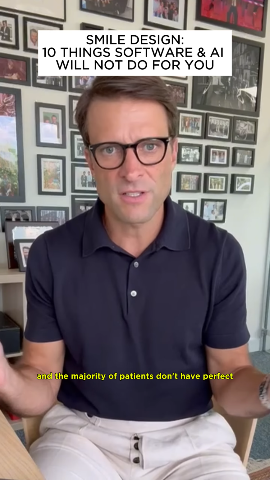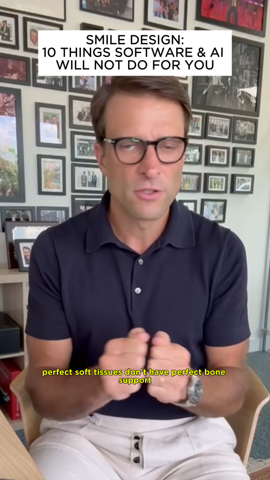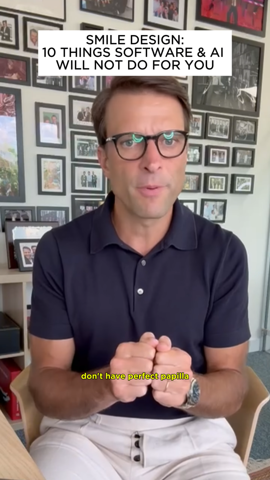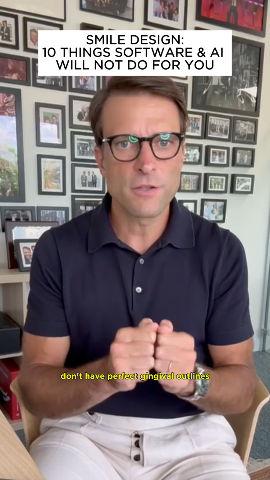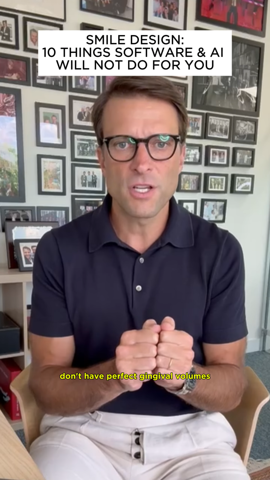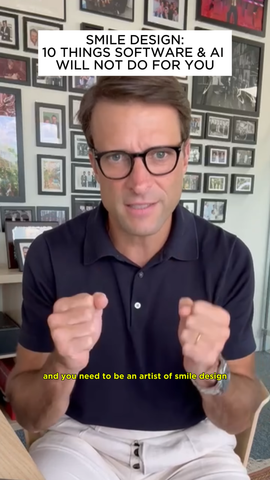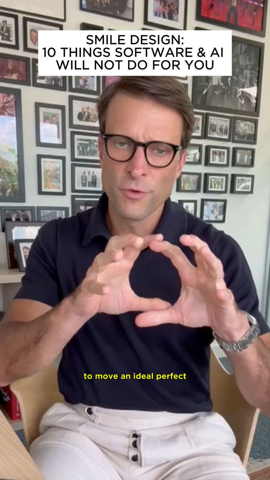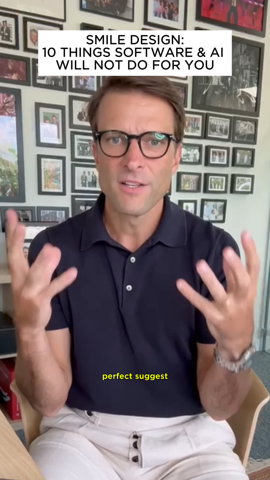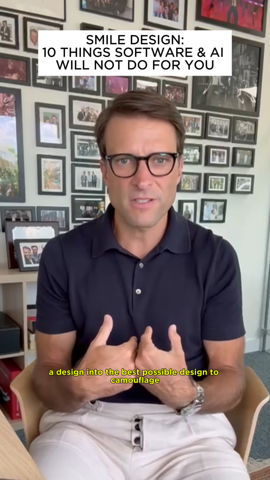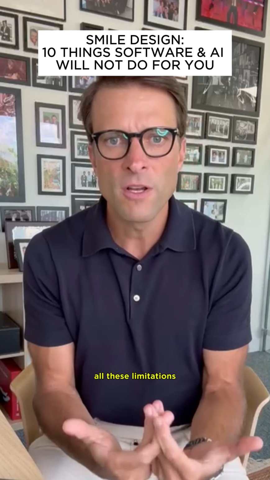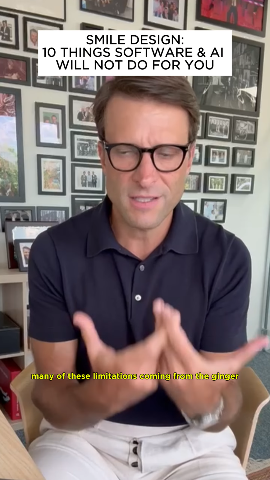And the majority of patients don't have perfect soft tissues, don't have perfect bone support, don't have perfect papillas, don't have perfect gingival outlines, don't have perfect gingival volumes. And you need to be an artist of smile design to move an ideal perfect suggested design into the best possible design to camouflage all these limitations, many of these limitations coming from the gingiva.